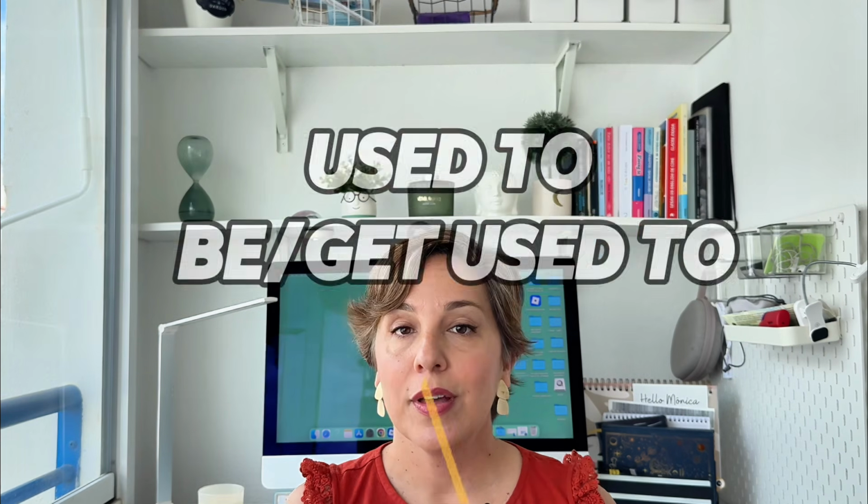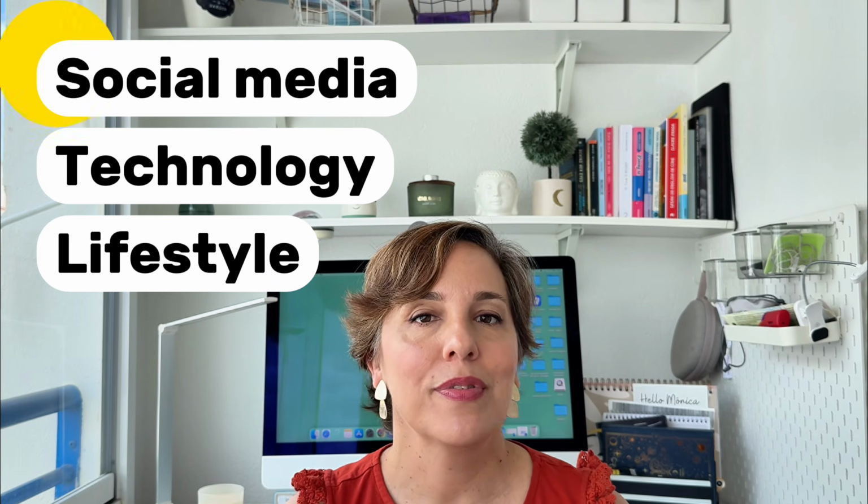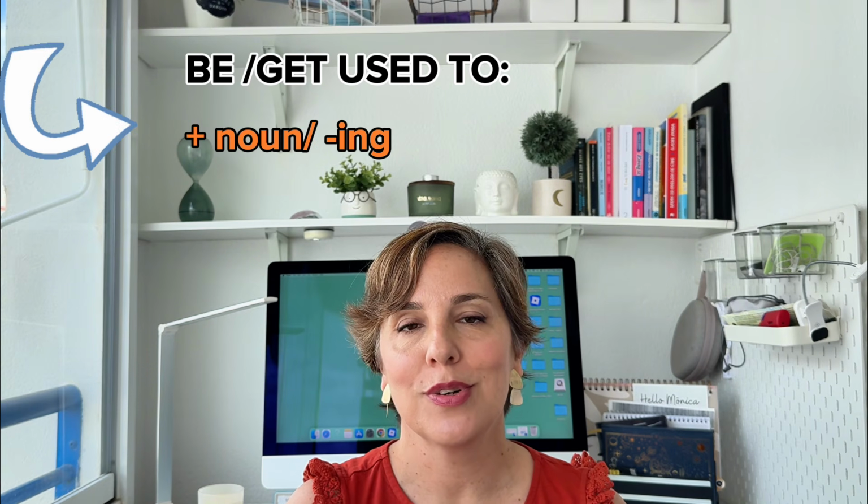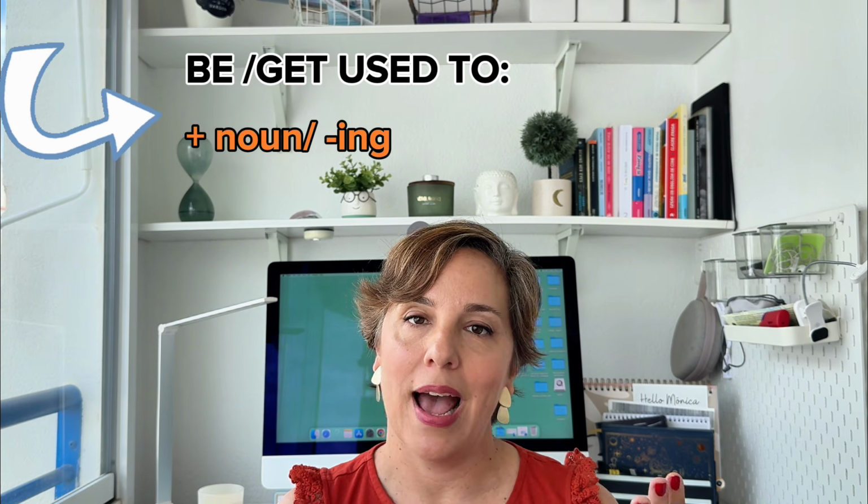Let's start with one structure that students often confuse, and this is used to, be used to, and get used to. The good thing about these 3 grammatical structures is that they help you talk about changes, habits, and adaptation over time. So they are perfect for topics such as social media, technology, or even lifestyle. Now let's remember the quick rule. We use used to followed by infinitive, and then be used to and get used to is followed either by a noun or an ing form.